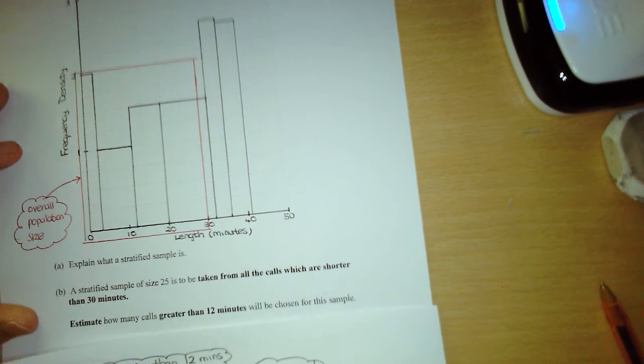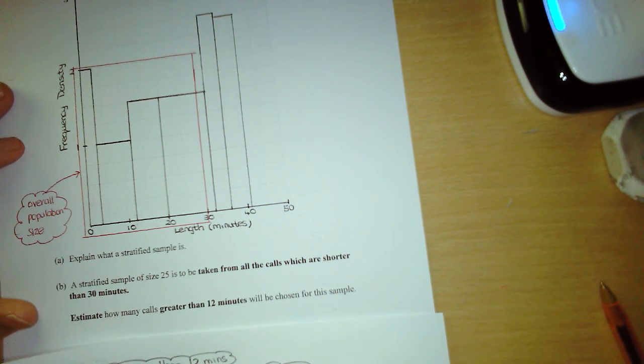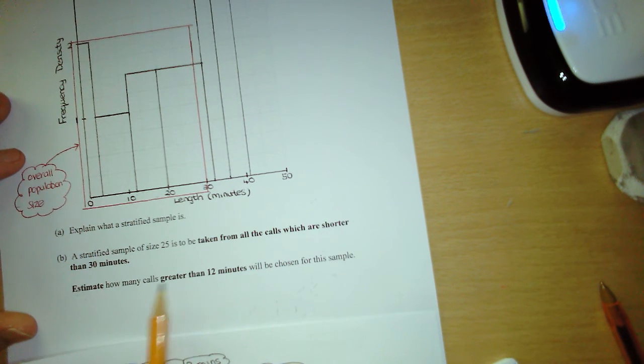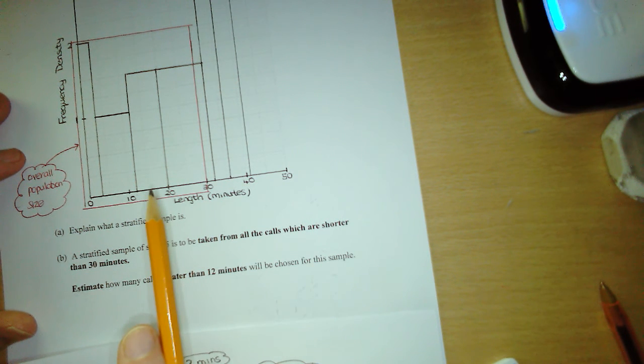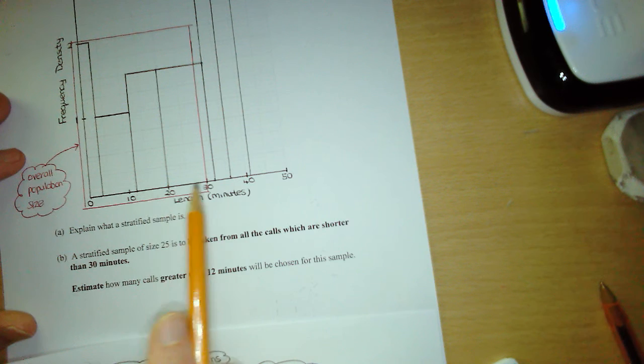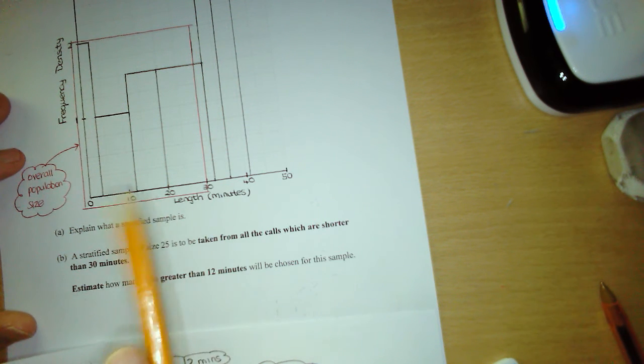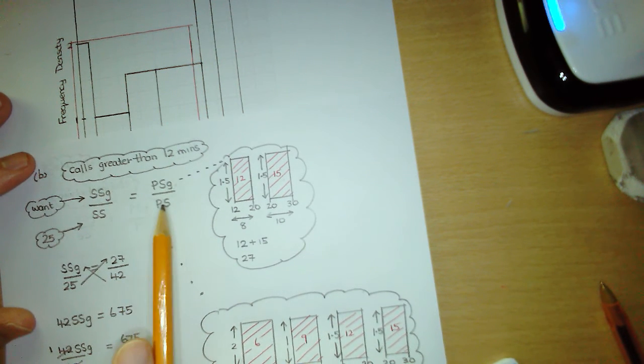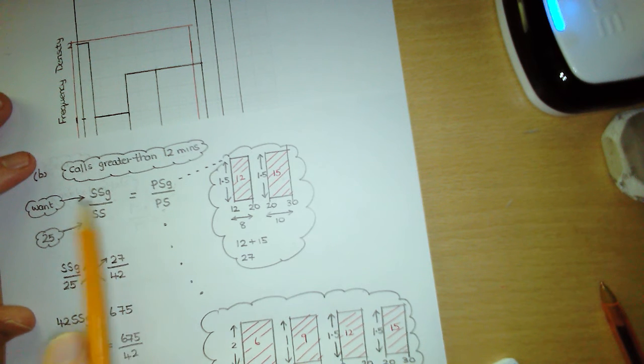Then you have to identify the group within that population that you're working with. So it says estimate how many calls greater than 12 minutes will be chosen for the sample. So the group you're working with is the group of calls that are more than 12 minutes. So you're talking about 12 minutes right up to 30 minutes. That's the group we're talking about. So put the title down for your group, write out the sampling formula, identify what you want.